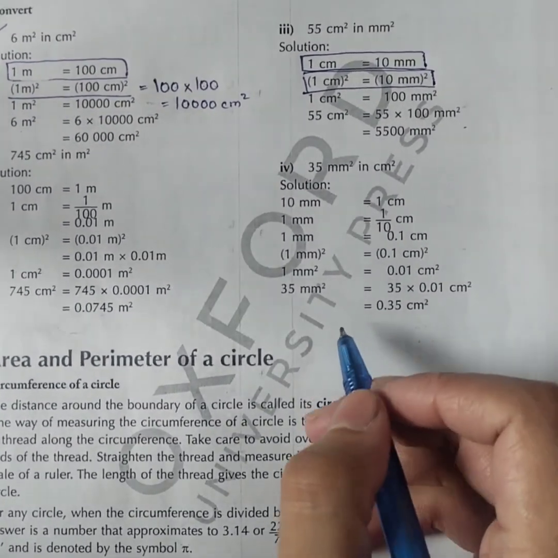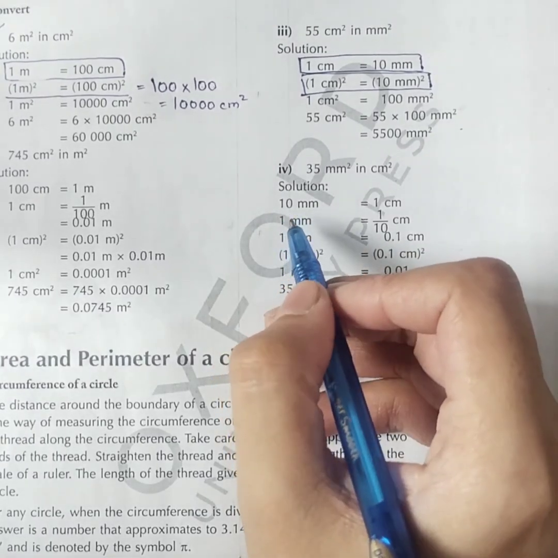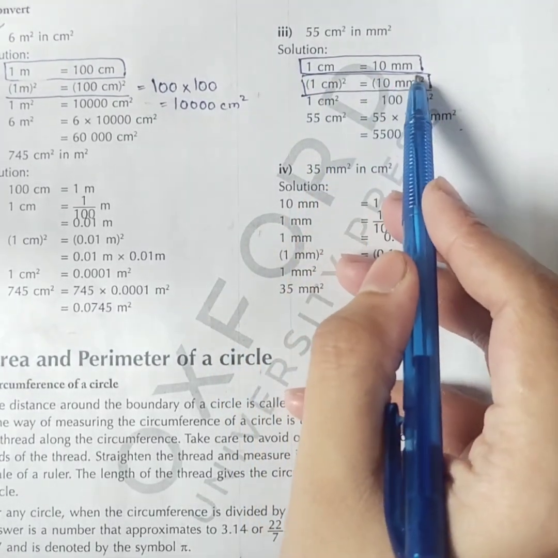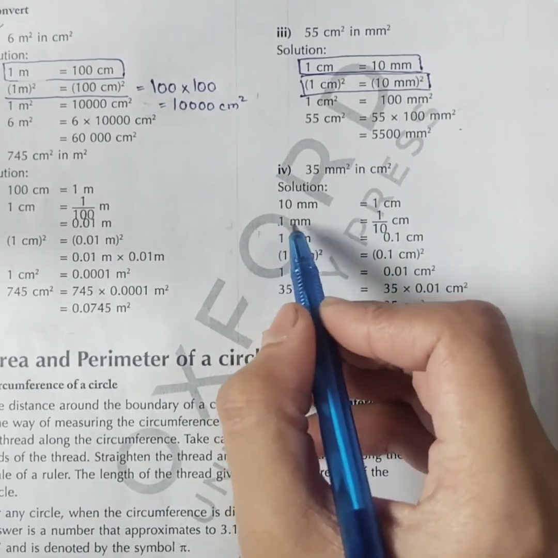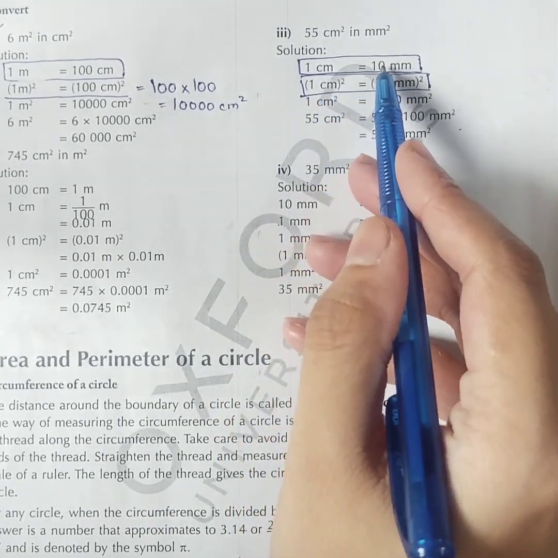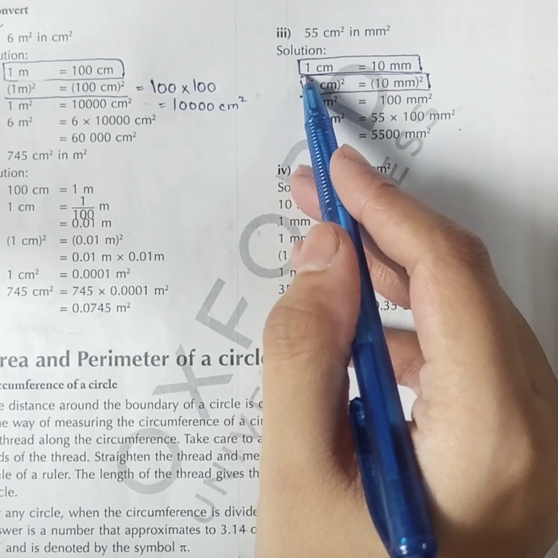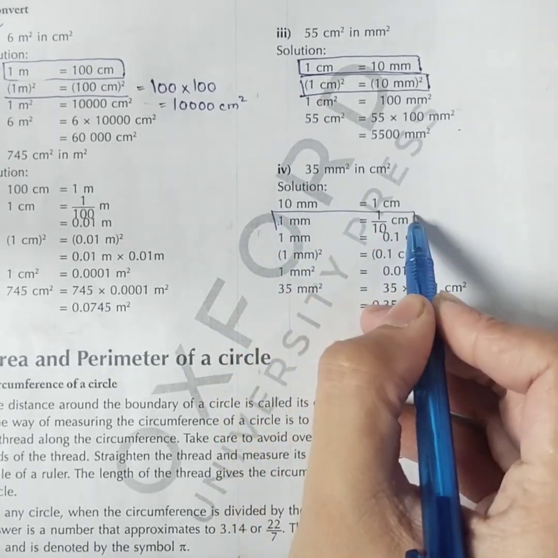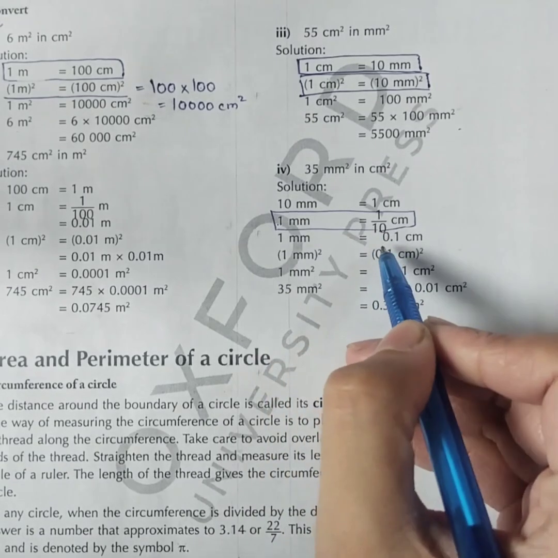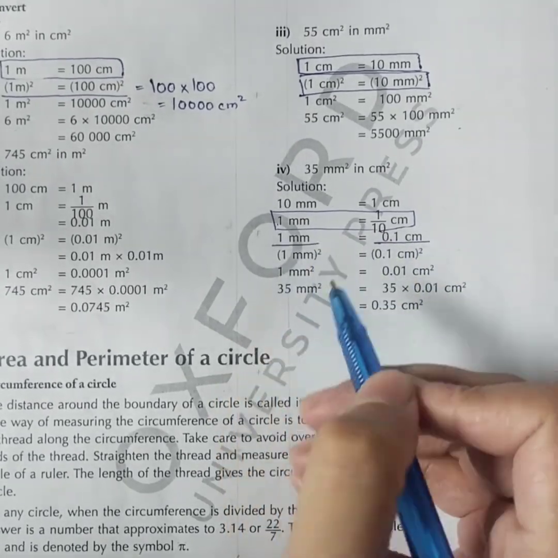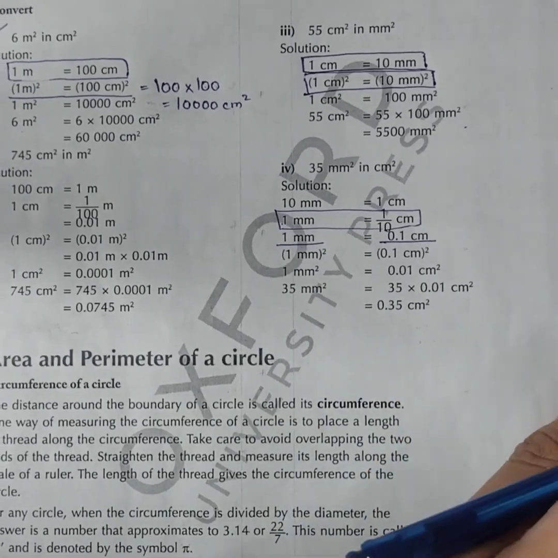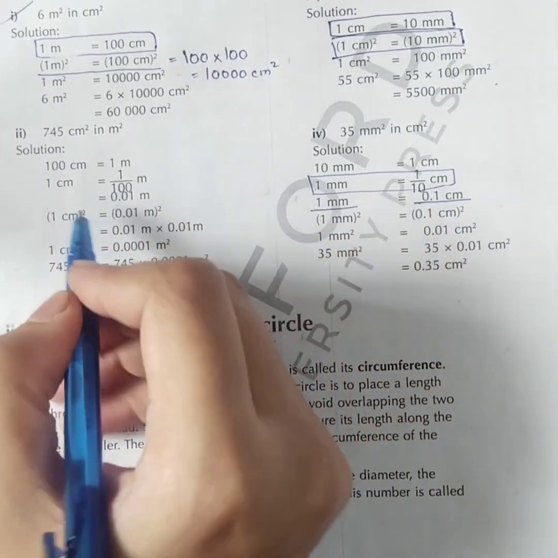The next thing you have to know: we learned 1 centimeter is equal to 10 millimeter. Similarly, you can say 1 millimeter is equal to, when 10 comes to the other side, 1 over 10 centimeter, and 1 over 10 centimeter is equal to 0.1 centimeter. So 1 millimeter is equal to 0.1 centimeter. You have to note down all these things.